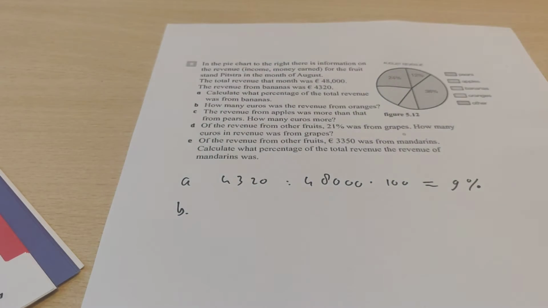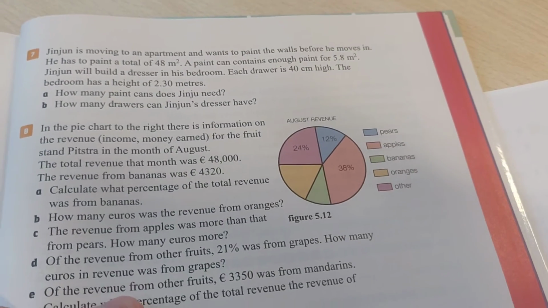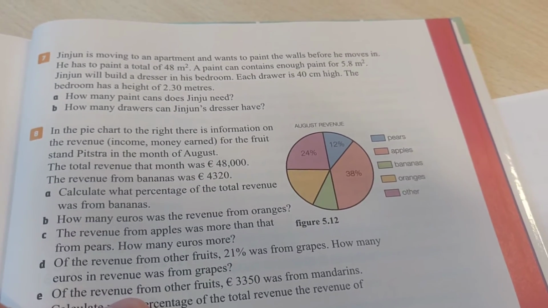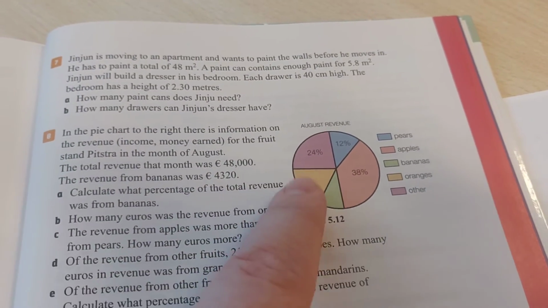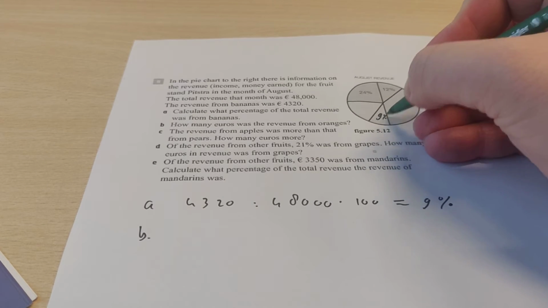Then exercise B. It says here, how many euros was the revenue from oranges? So first we need to know what oranges were. Right? So I'm going to take a look at the picture in the book. It says here the oranges are the yellow part. And that's the thing here that we don't know, so that's what we need to figure out. We do know bananas now. Bananas is 9, and that's actually this percentage.